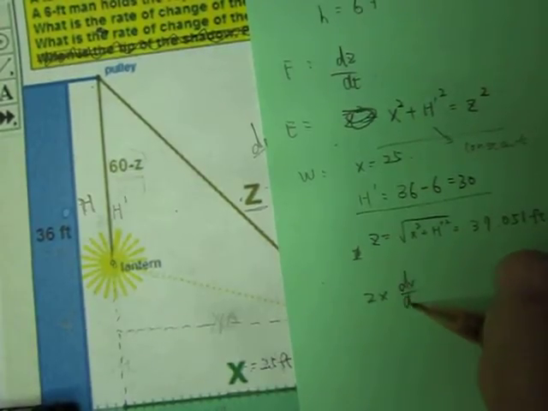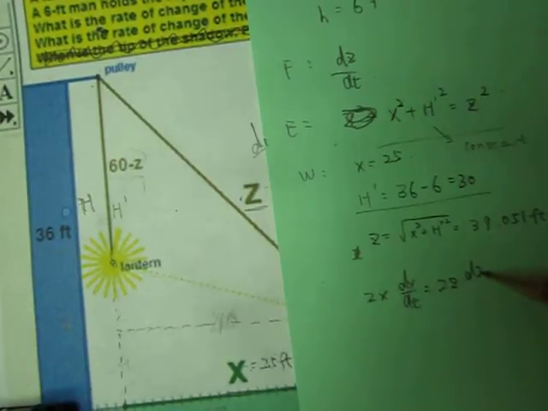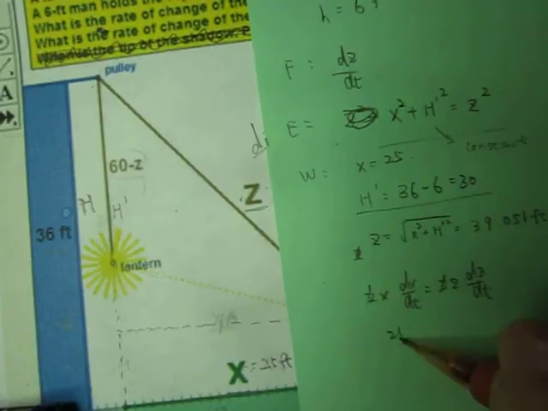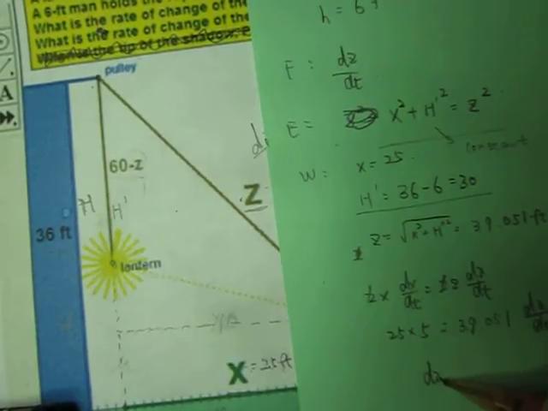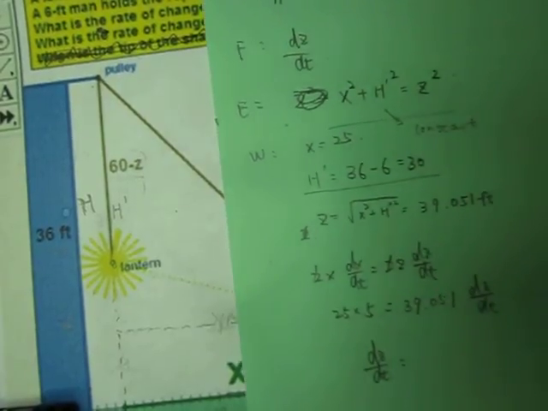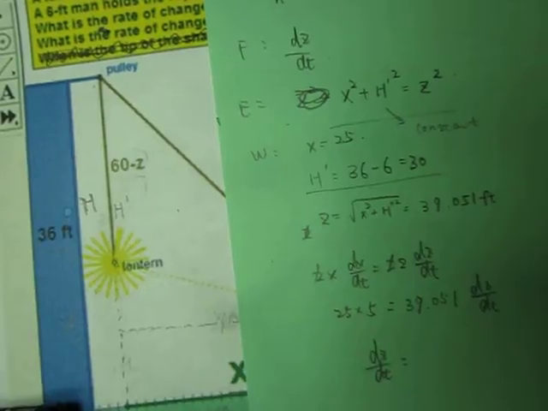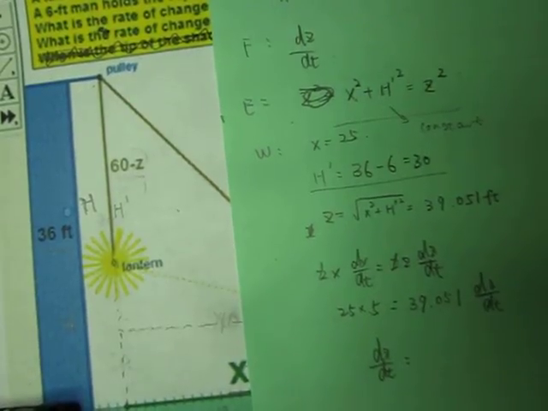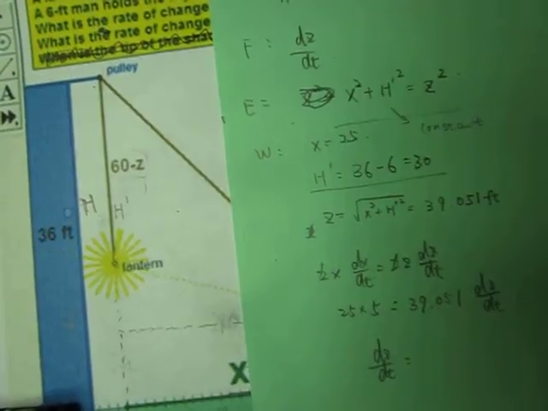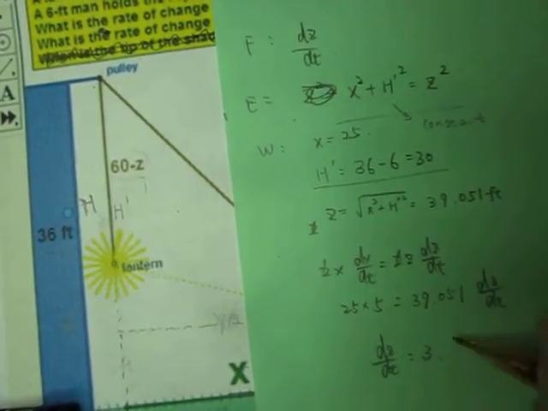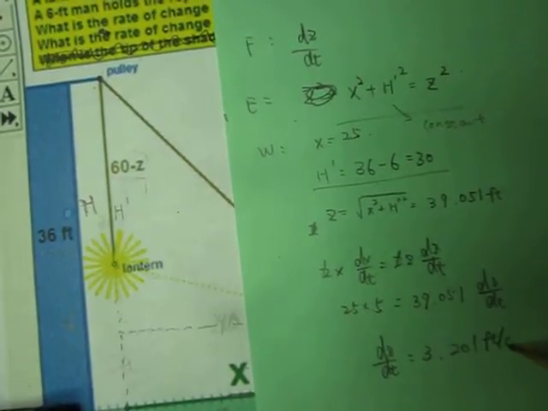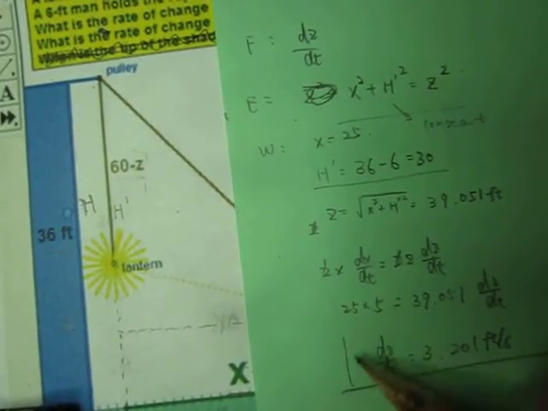So 2x dx/dt equals 2j dj/dt, and the 2 cancelled, x equals 25 times 5 equals 39.051 dj/dt. And then after we plug into our calculator, we should get 3.201 feet per second. Okay, and that's the answer for the first part. And maybe we will use this for the second part a little later.